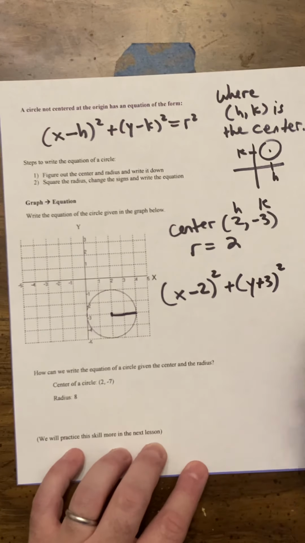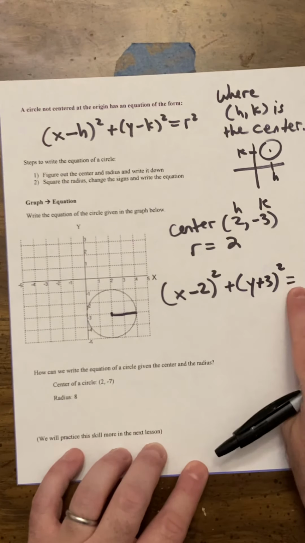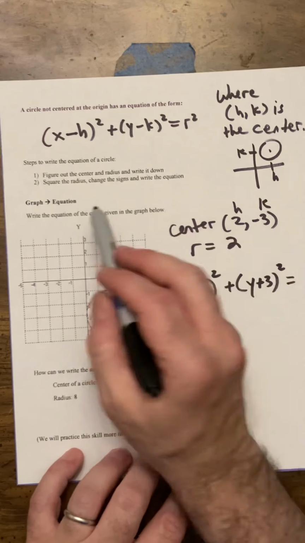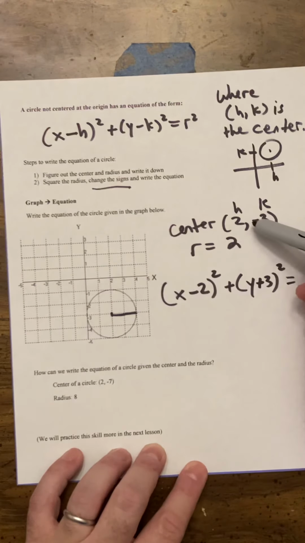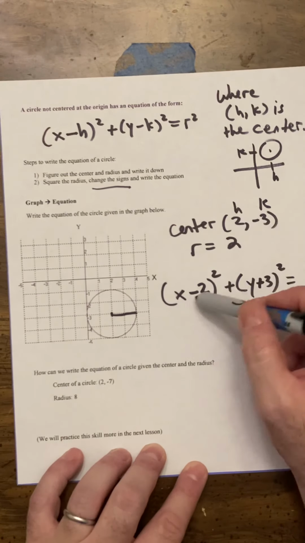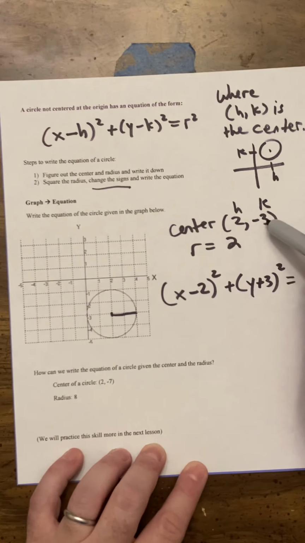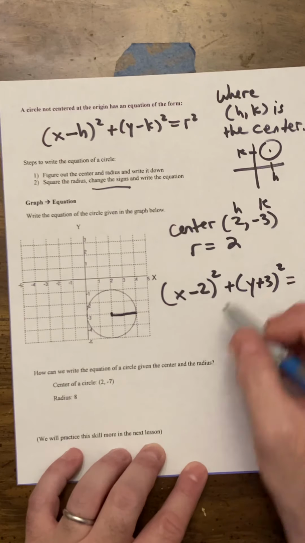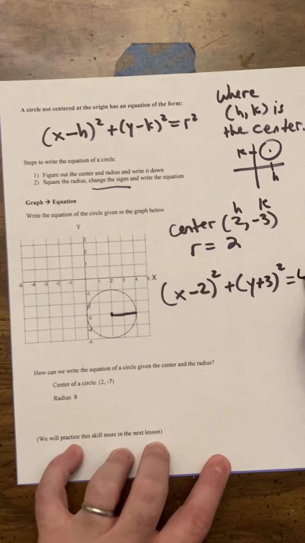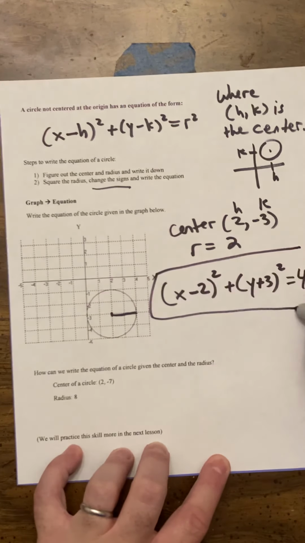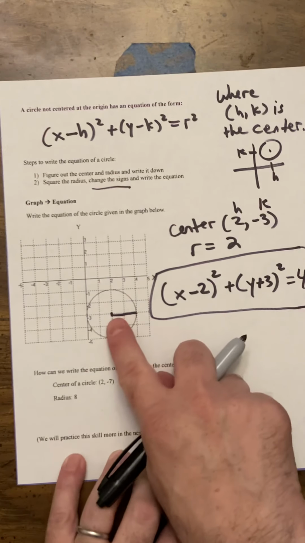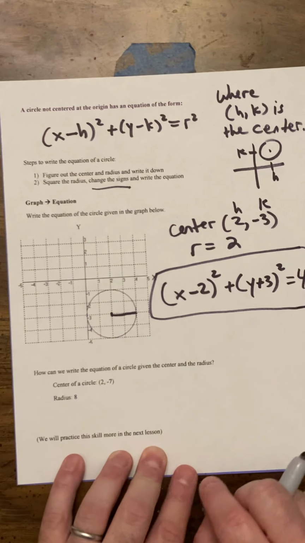Let's talk about this for a minute before I finish up the rest of the equation. This is the key thing. Change the signs of the center when you put them into the equation. If there's a 2 for the x, it's going to be x -2. If there's a -3 for the y, it's going to be y +3. So just know to change those signs when you put them into the equation and you're good. And the radius is 2, so we're going to square that. You're going to get 4. So that's the equation of a circle that has the center of 2, -3 and a radius of 2.